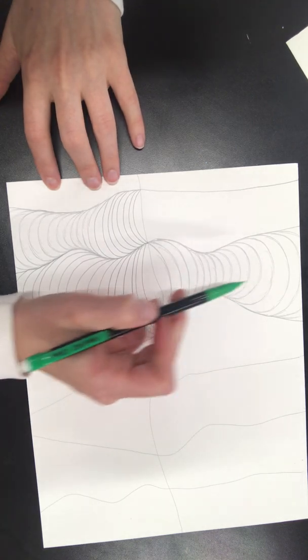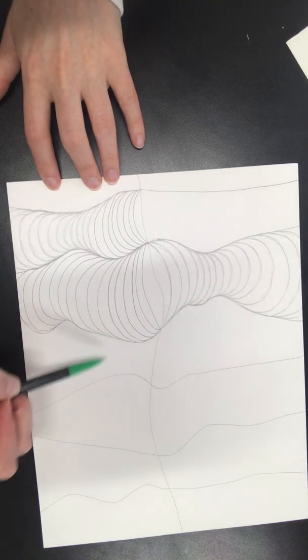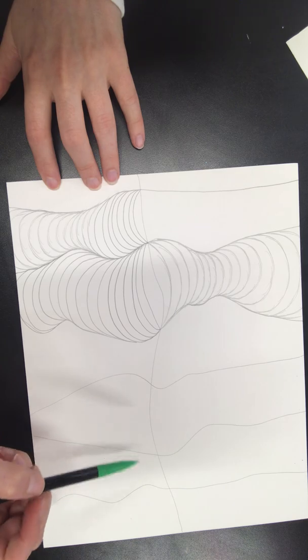So that would be one column. This is half of a column, and then these columns would then get the same treatment.